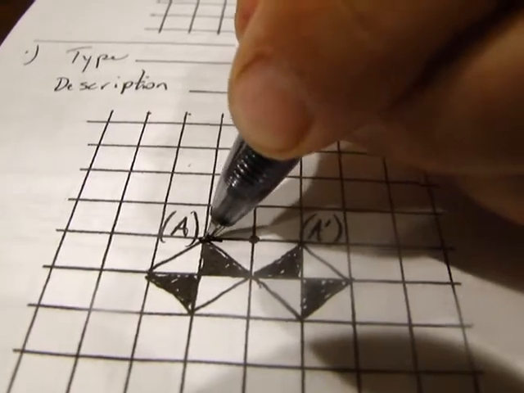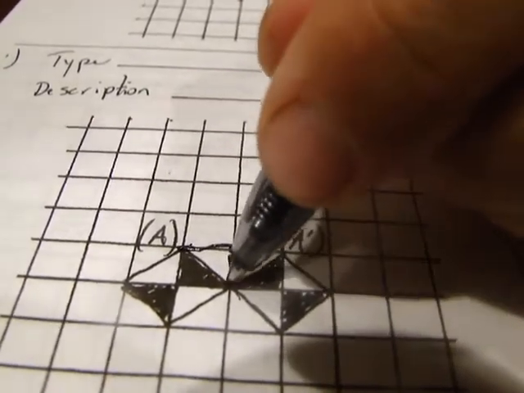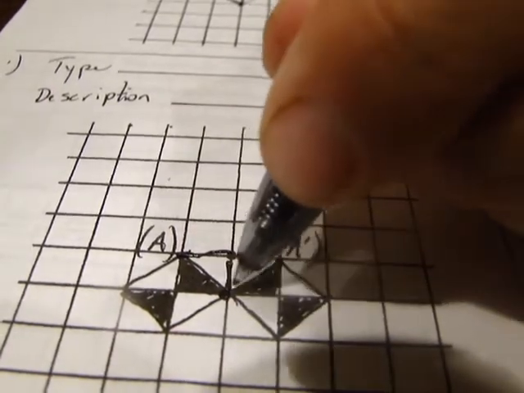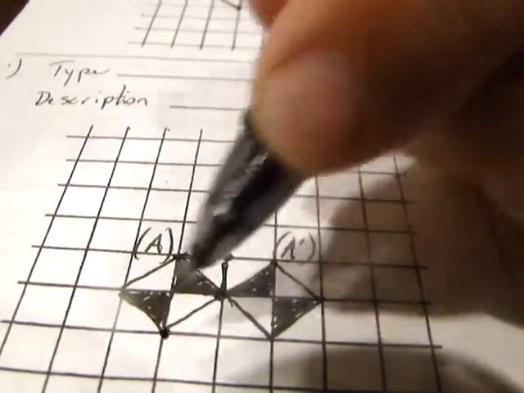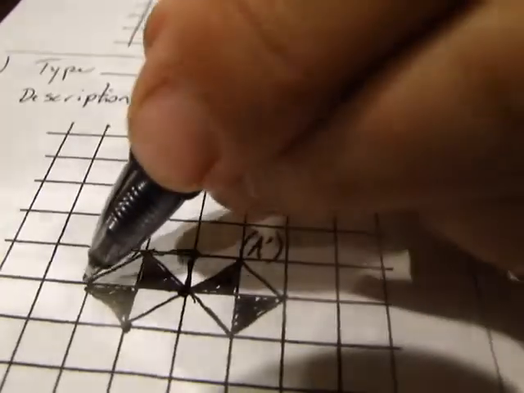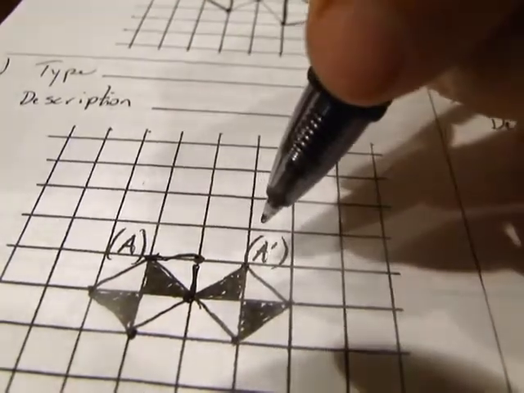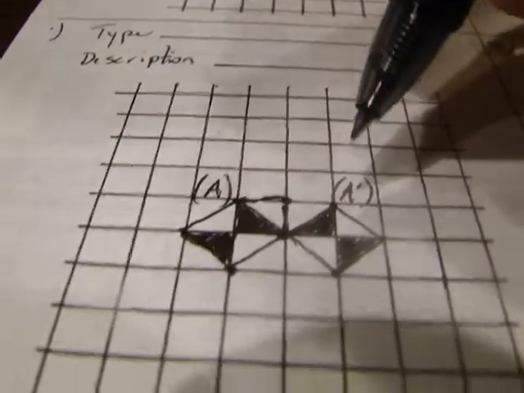If you look at this point and take it to here, that's a 90-degree angle. And if you look at this point and take it to here, that's another 90-degree angle. This point to here is also a 90-degree angle, and this one moving to here is also a 90-degree angle. So interestingly, this one could be a reflection or a rotation. I'm not going to say that there's a right answer. Either one is right.